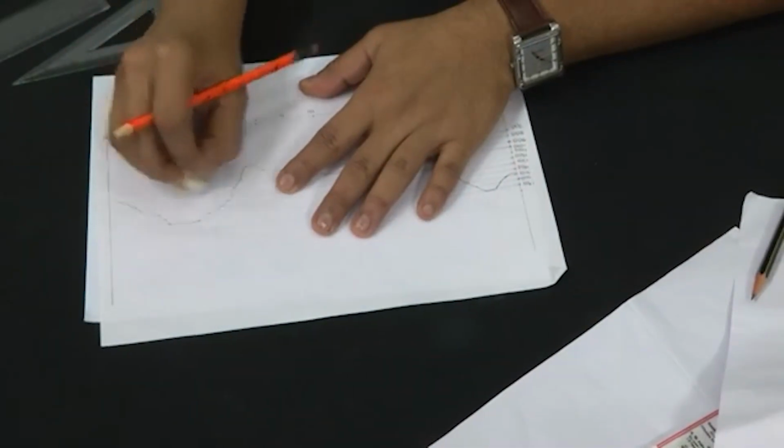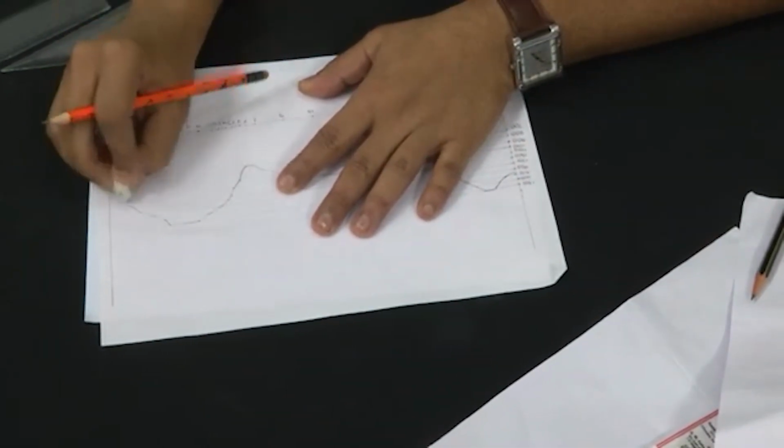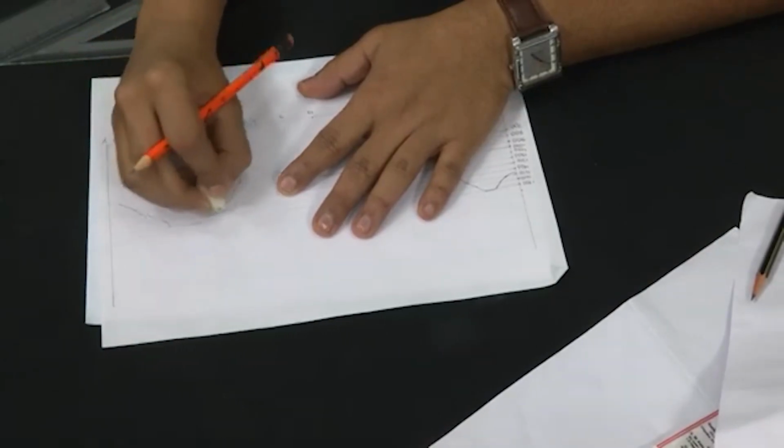Now, I will erase all the little traces of lines that I have drawn.